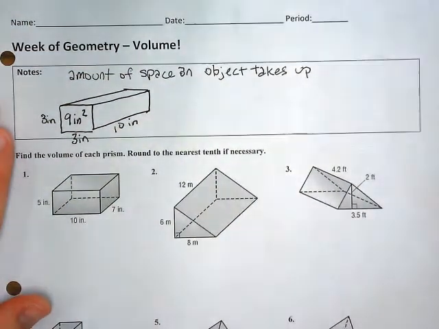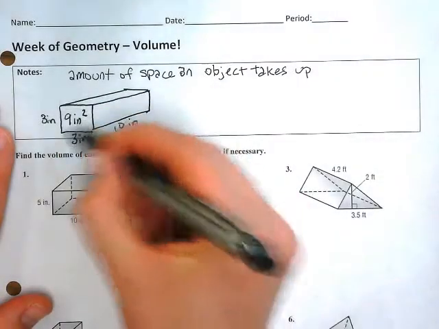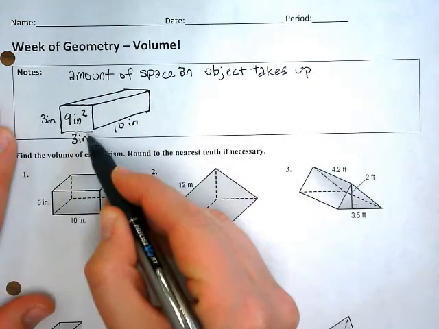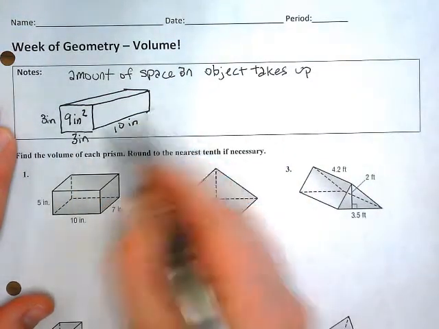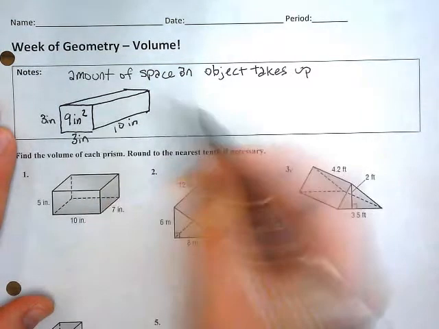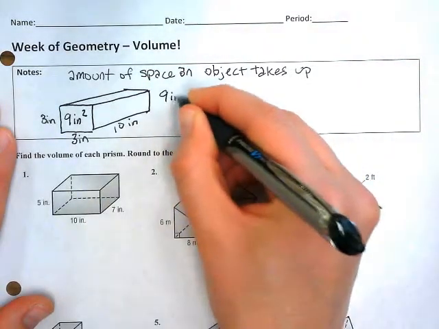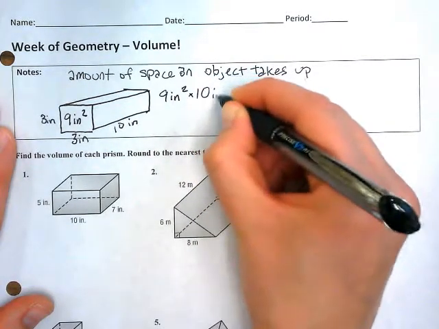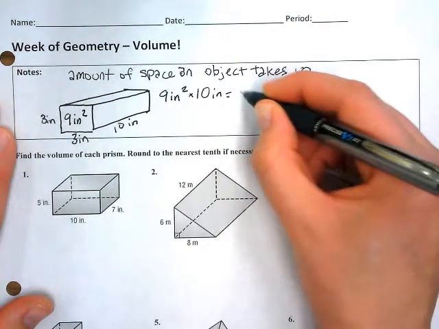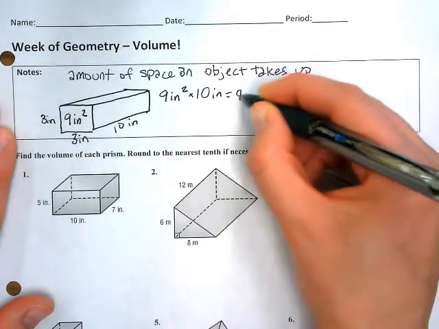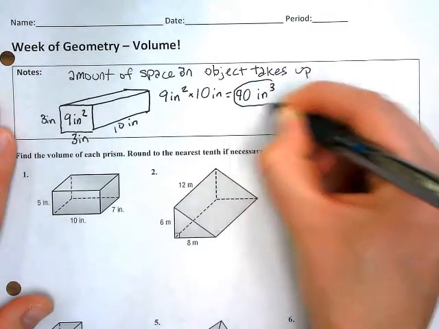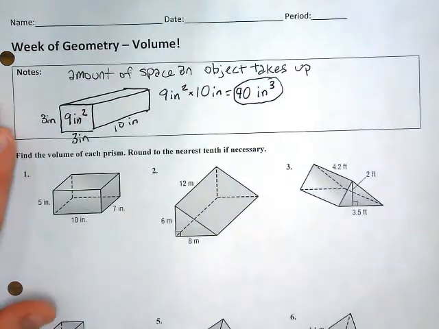If we want to find the volume of this new three-dimensional shape, we can take the area of our original shape, which was 9 inches squared, and multiply it times whatever the length it was extended. So in this case, that would be 9 inches squared times 10 inches, which equals 90 inches cubed. We always use cubed when we're talking about volume.